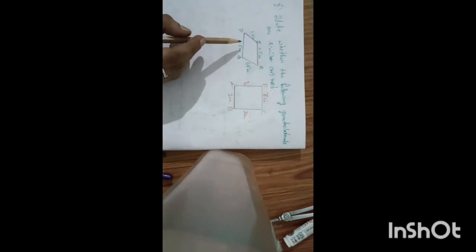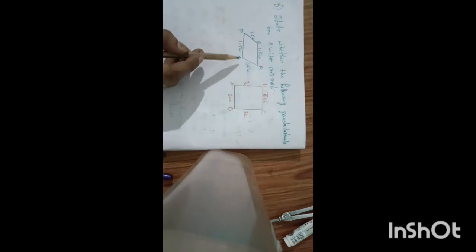So next question: state whether the following quadrilaterals are similar or not. Here they have given two figures, that is PQRS and ABCD. Here PQ measures 1.5 centimeter, QR is 1.5, RS is also 1.5, and SP is also 1.5. Observe, they have not given the angle measures, so we may say the angles are not equal to 90 degrees.